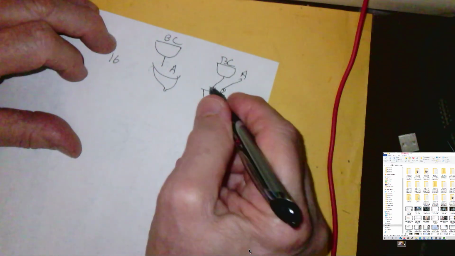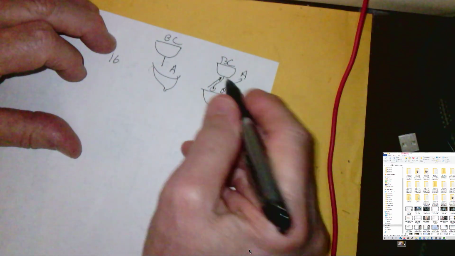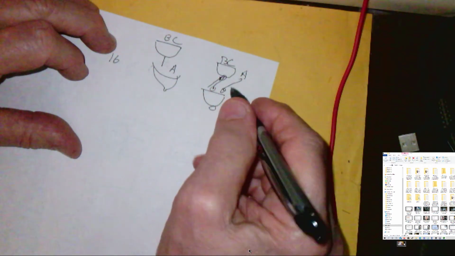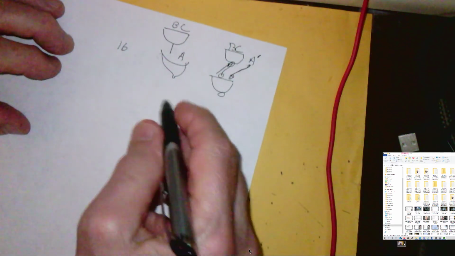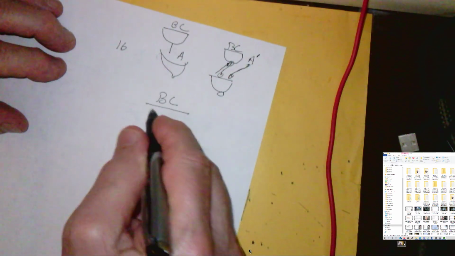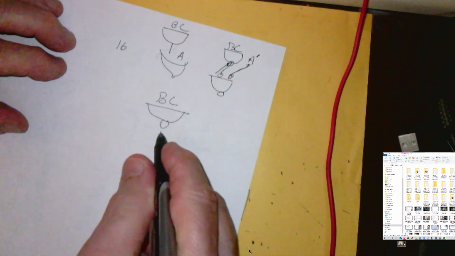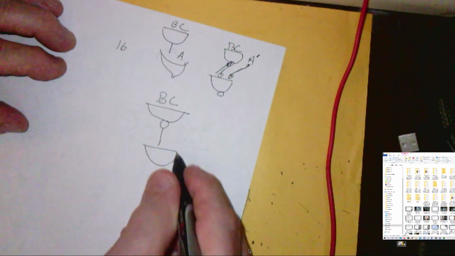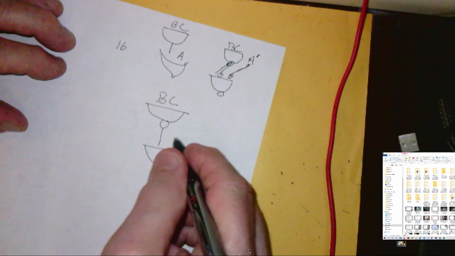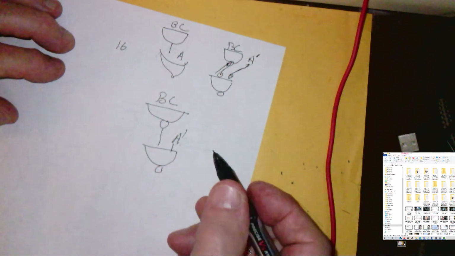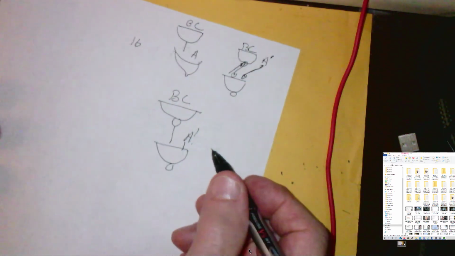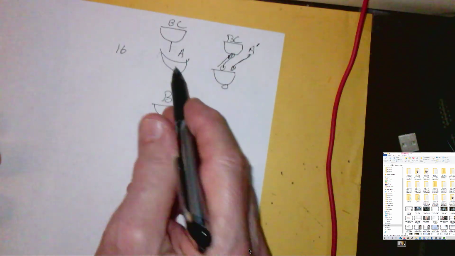Now what I can do is slide this bubble up here and make that an AND gate, and I can take this bubble, slide it up, and make this A prime, and get rid of the bubble. So then I wind up with BC going into this NAND gate, going into my output NAND gate, and A prime going in as well. Have to convert the A to an A prime. So that's how you convert this setup.